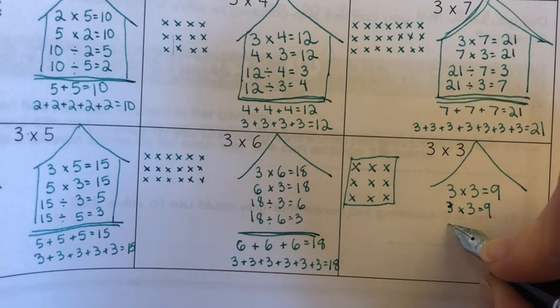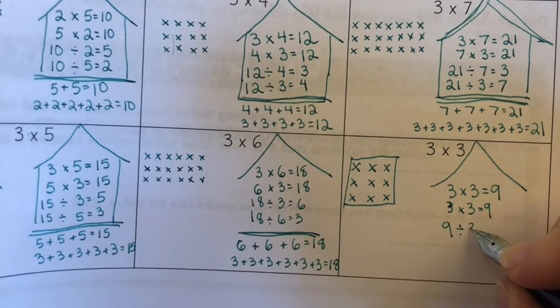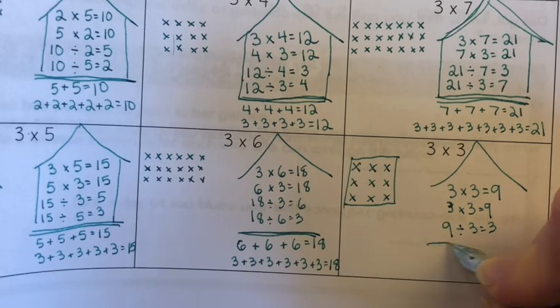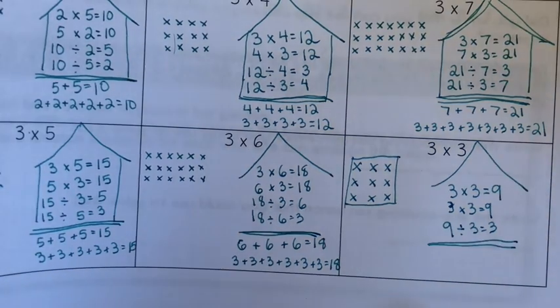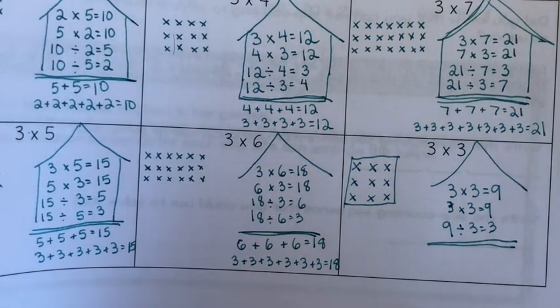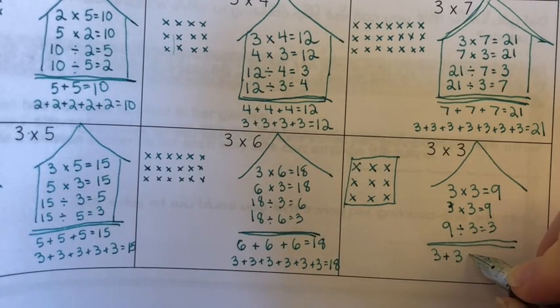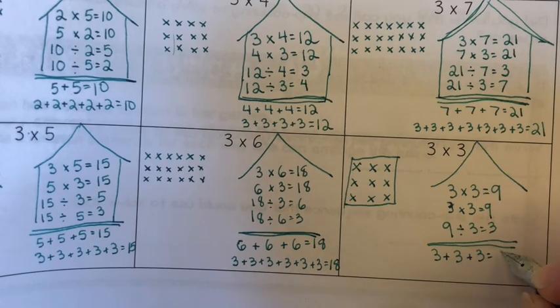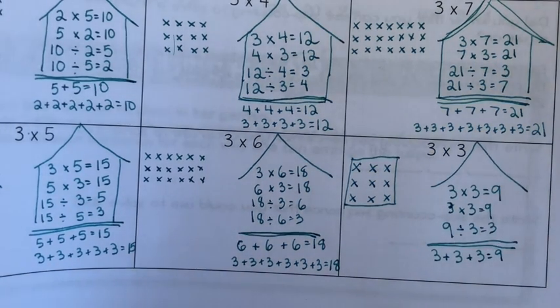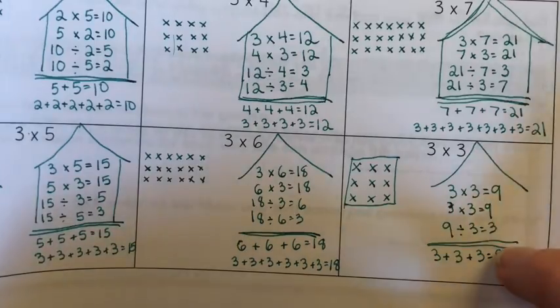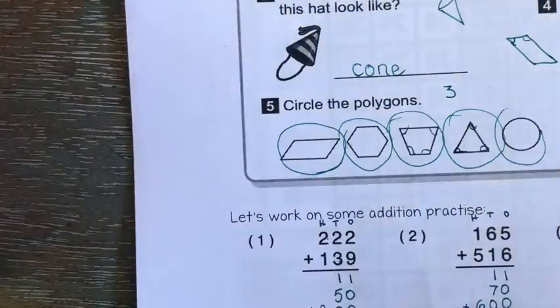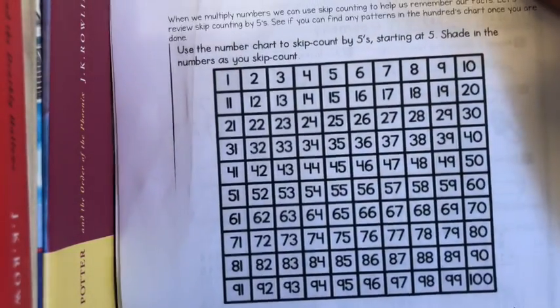You don't have to do that. And then 9 divided by 3 is 3. Again, I don't have to write that twice because it's the same fact. So this family doesn't have as many variations. Now, 3 plus 3 plus 3 equals 9. That's the only repeated addition I can do for this. Okay. Now, I'm going to move on to the next here.